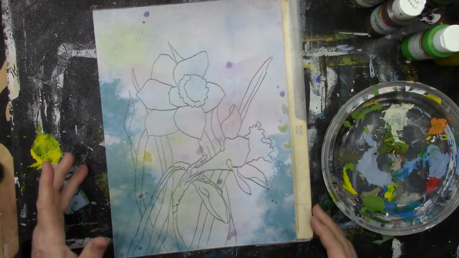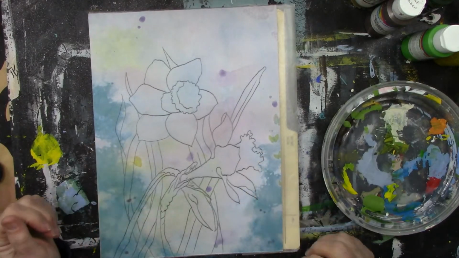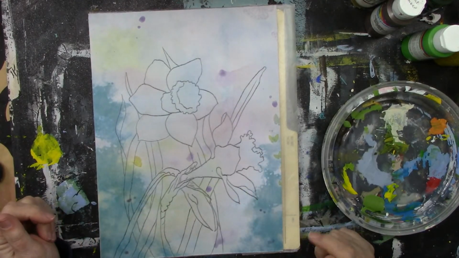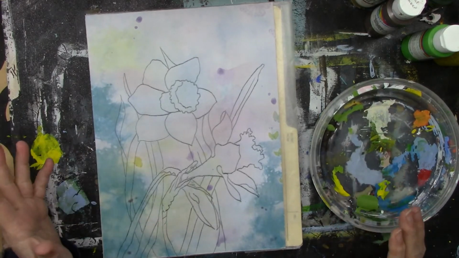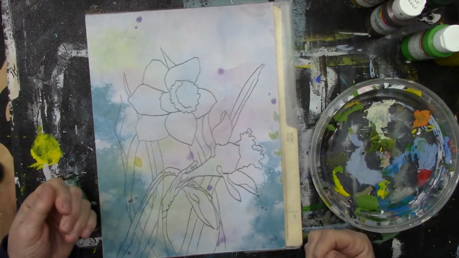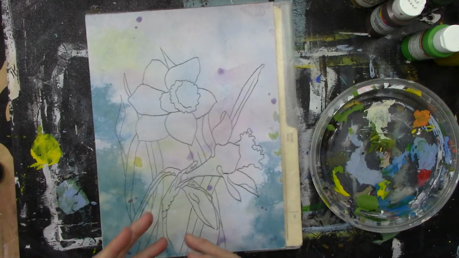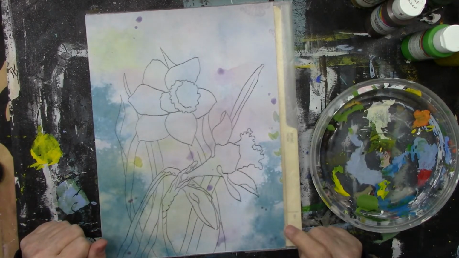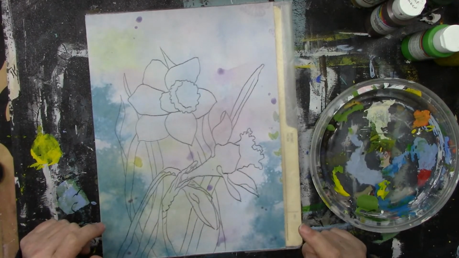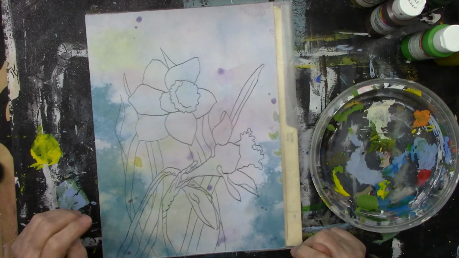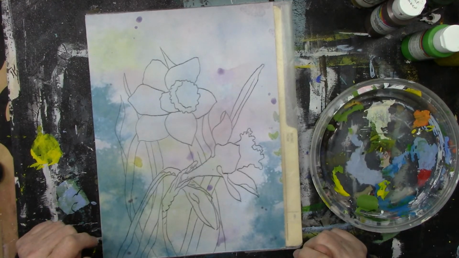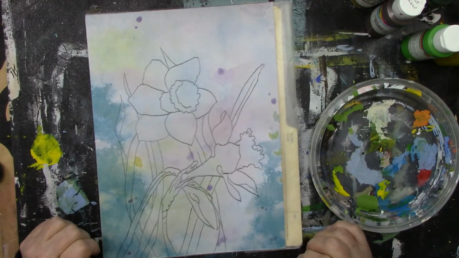You can put it right on your folder, or you can use scrapbook paper, or any kind of more heavyweight paper would be the best, because we are going to add some pretty wet material to this. And if you do paint it, tag me on Instagram or Facebook, because I'd love to see it.